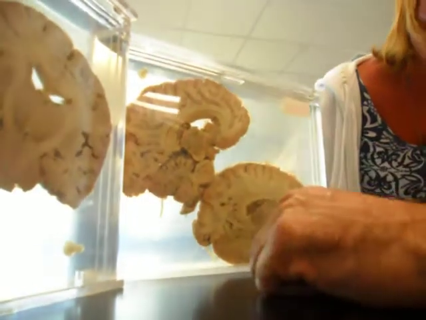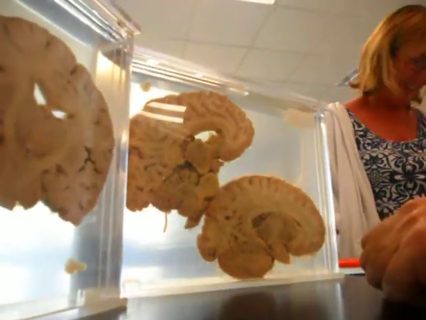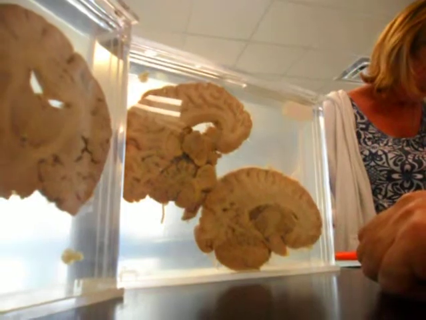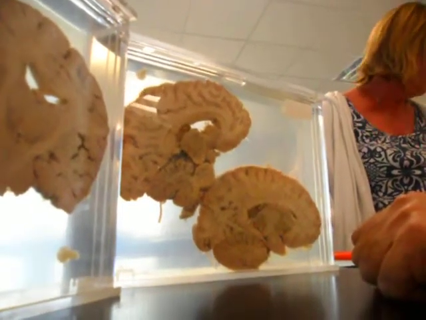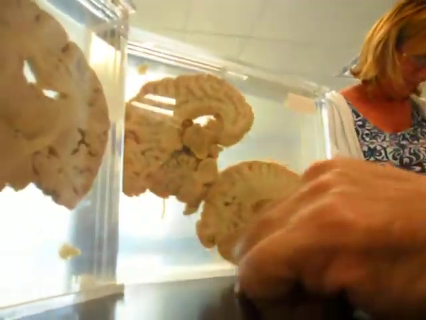Fornix, right? Nope. Nope. Nope. I got that one. Nope. I heard it. Septum. Septum pellucidum. You got it. Thank you. Now, here's a tough one.